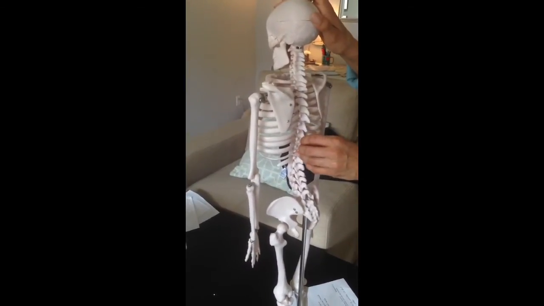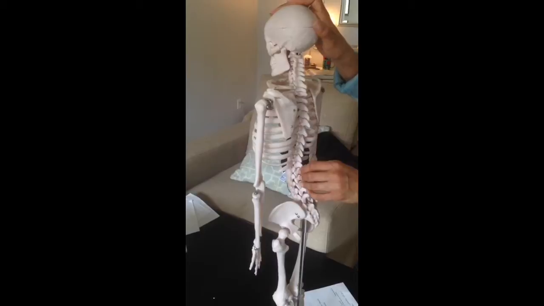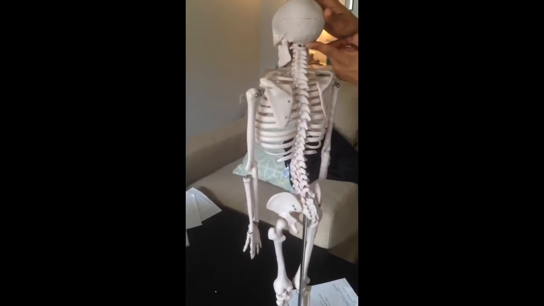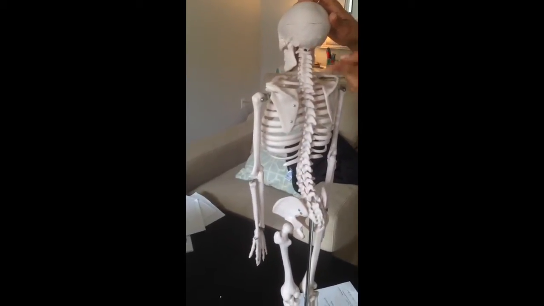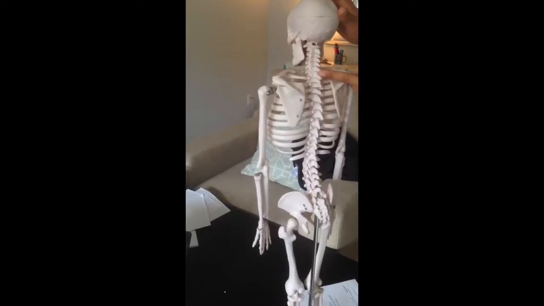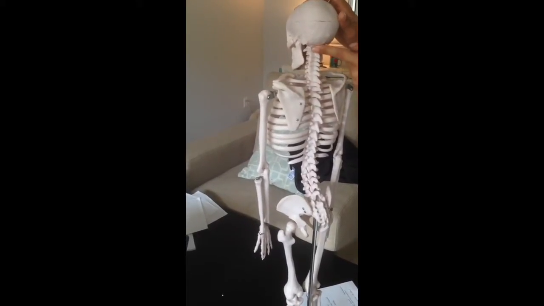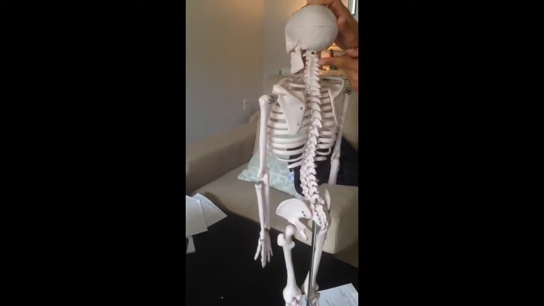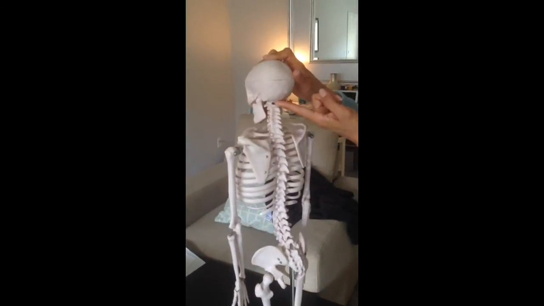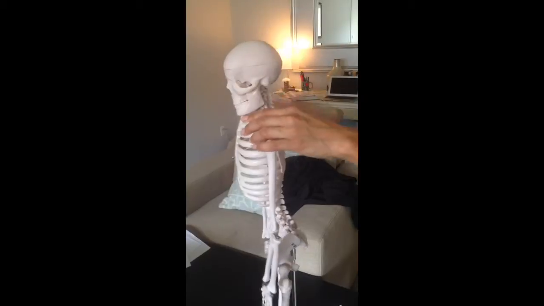The next one is the cervical vertebrae. Start with 7 bones total, C1 to C7, and they articulate. C1 is the atlas, and that articulates with the skull to attach.